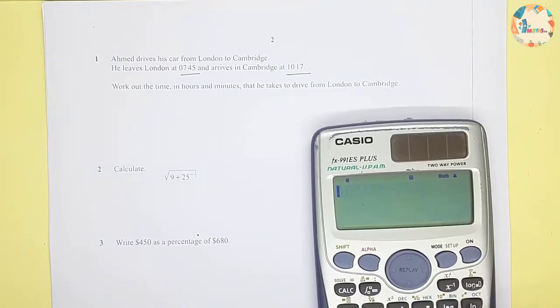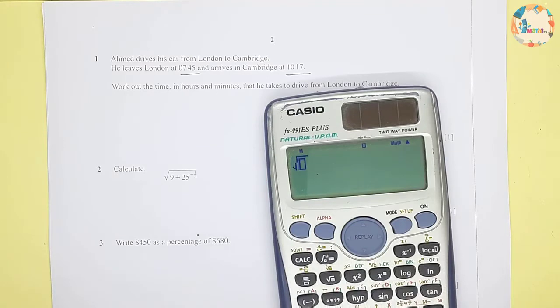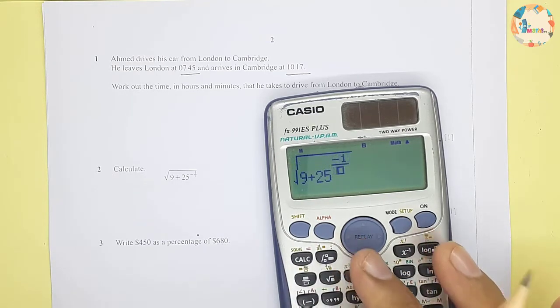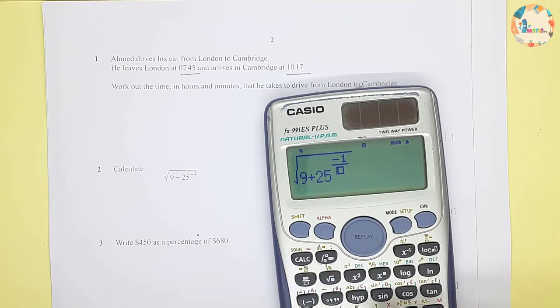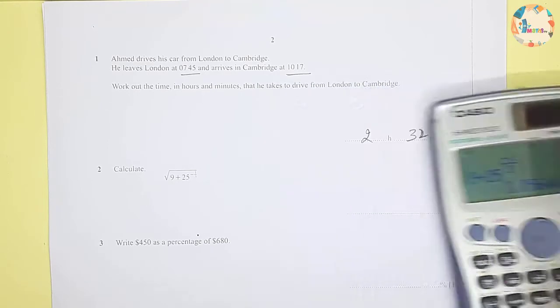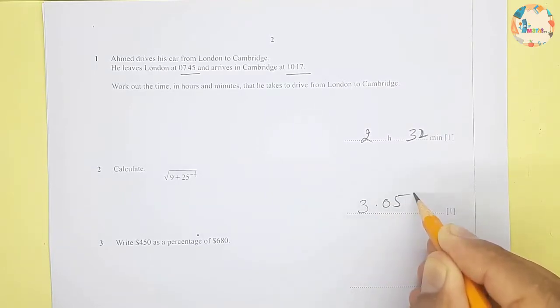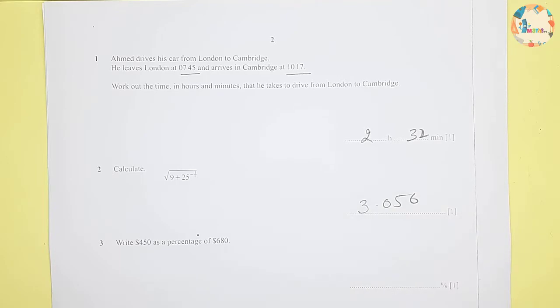Calculate, this one is calculator usage, square root of 9 plus 25 raised to the power minus 1, over 3. So this will be equal to 3.056. We can write the answer like this.